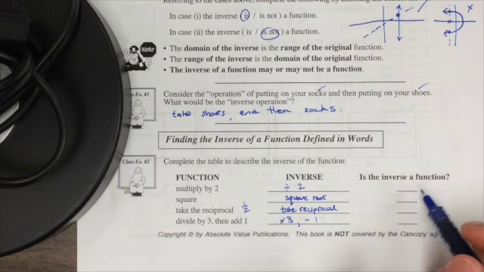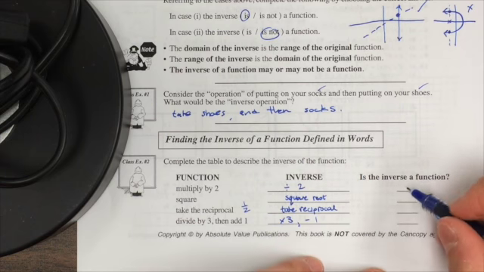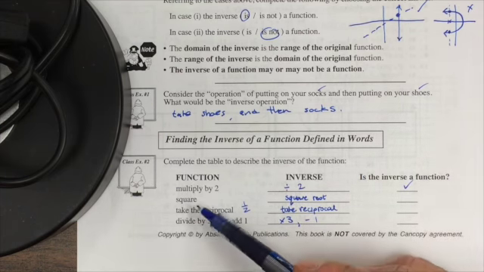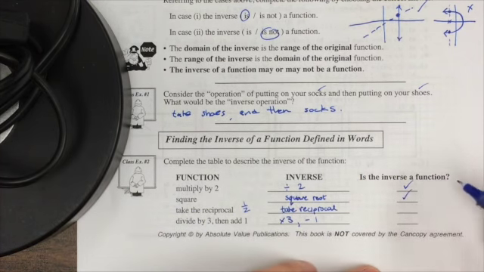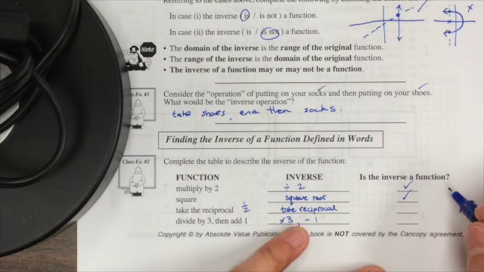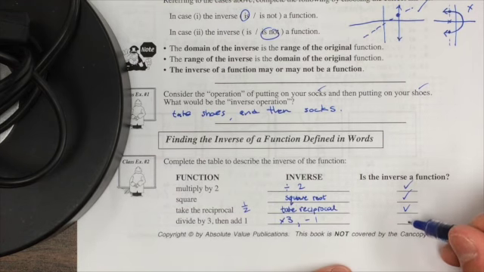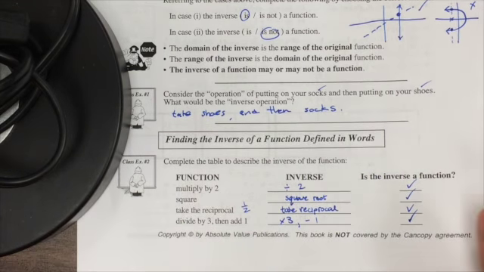Now I have to look at all these and determine whether or not they're functions. Well, if I multiply and then divide, the inverse will still be a function. But just like we determined beforehand, if I square something and then square root it, I'm not left with a function. If I take the reciprocal of the reciprocal, we've done that in Math or Pre-Calculus 11, and it is a function. And this is just like taking a linear equation, and that will still give us a function.